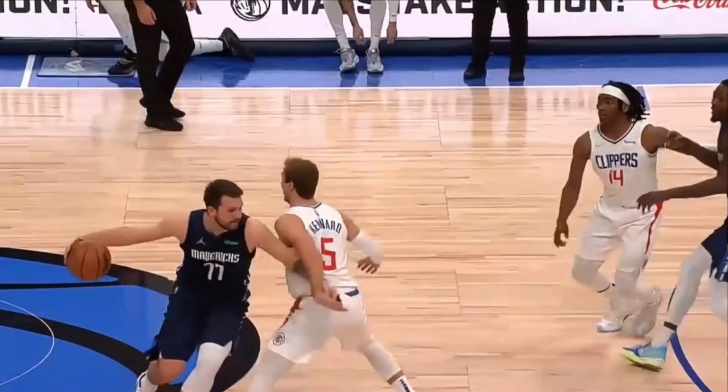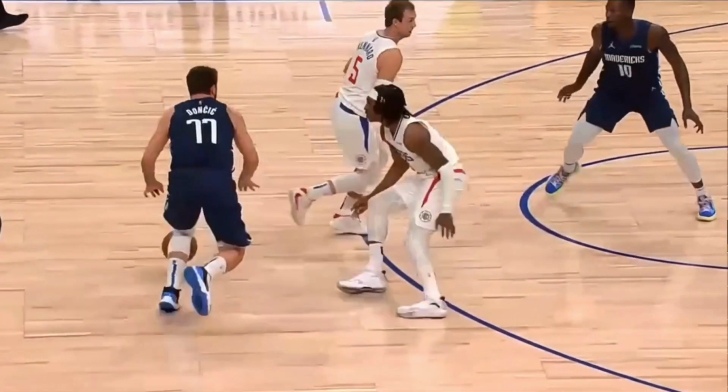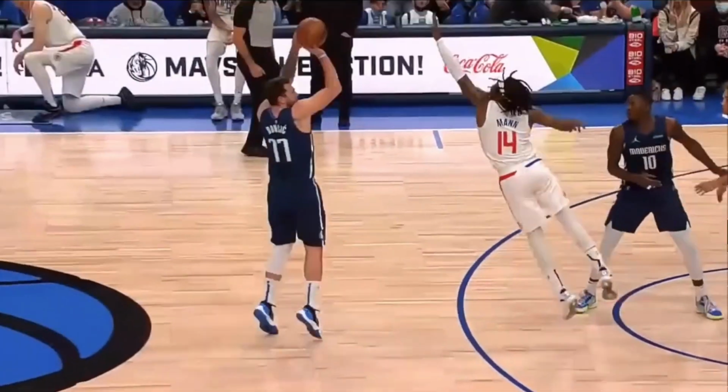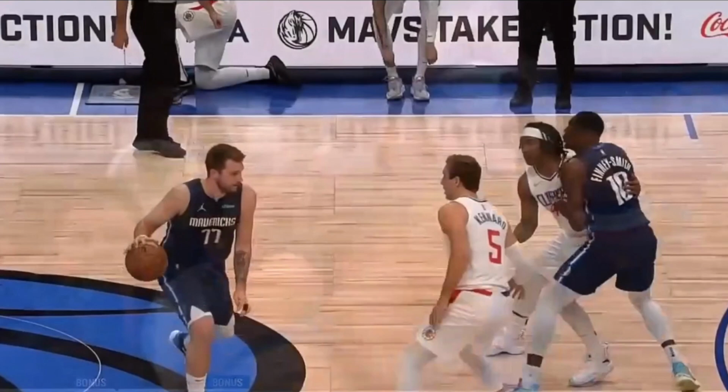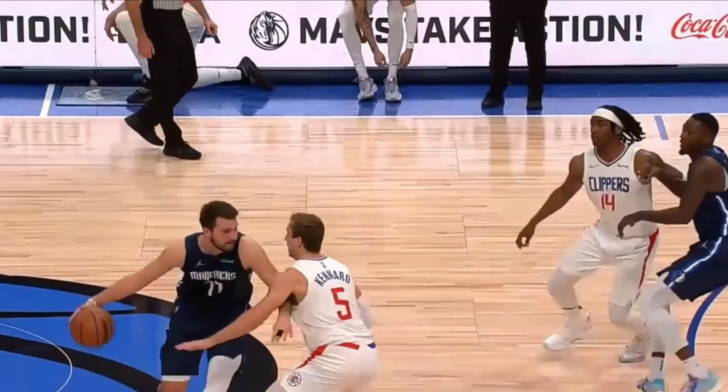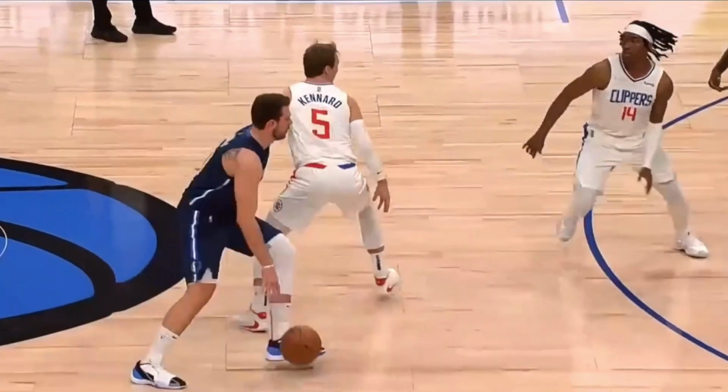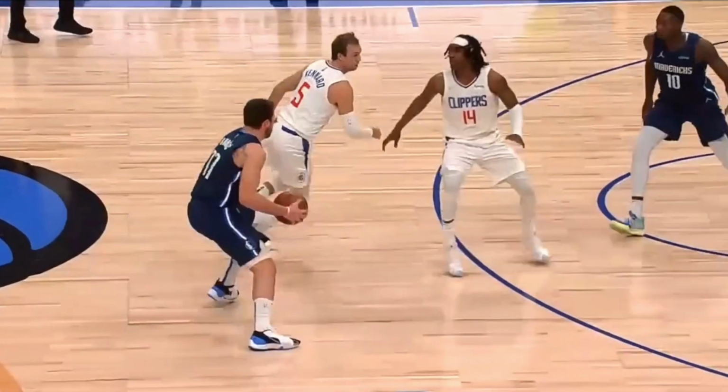Okay, so coming off of this screen, he gets that switch and then they do quickly switch back. He's able to then do a quick back step for that three. So Kennard comes out and hedges really strong, slightly reaches in, and then those defenders switch back.